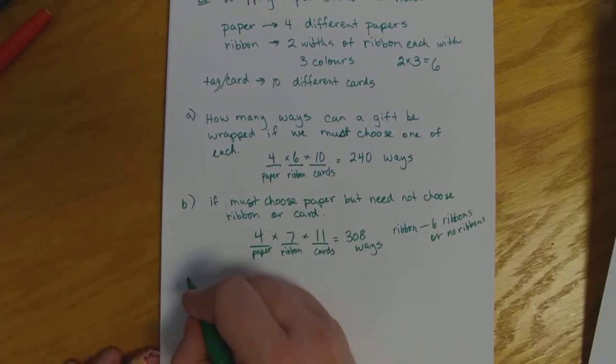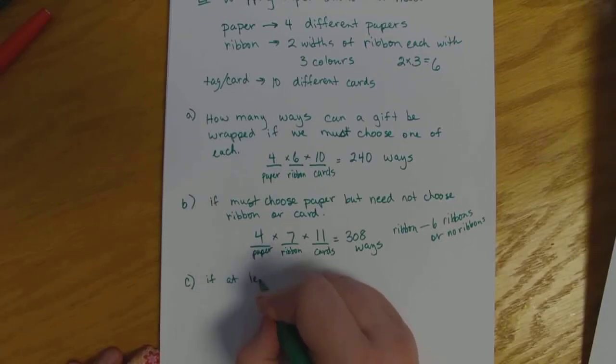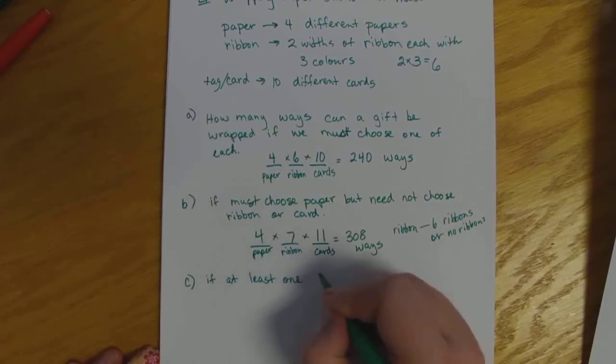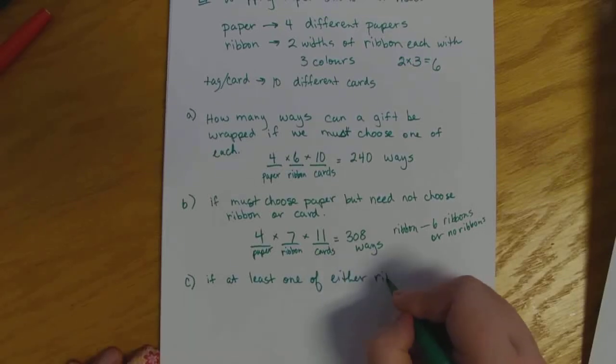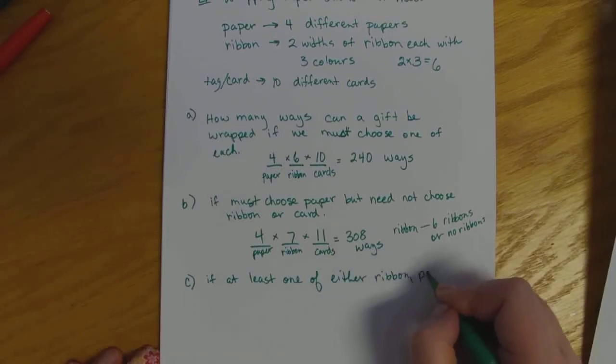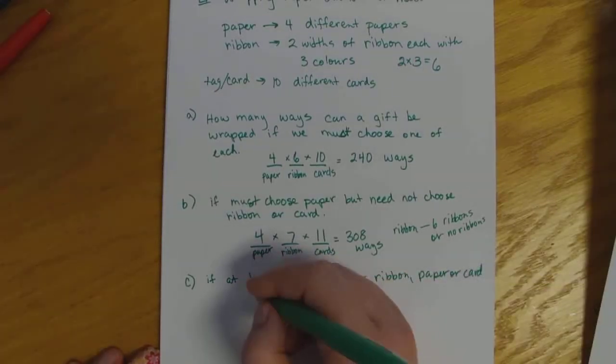All right, and the last one, what if at least one of either ribbon, paper, or card must be chosen?